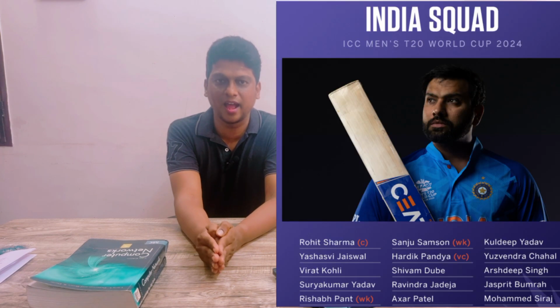First, look at India. In India, we have Rohit Sharma, Virat Kohli, Surya Kumar Yadav as their batting strength, and they have wicket keepers Sanju Samson and Rishabh Pant. Then players like Hardik Pandya, Shivam Dube, Ravindra Jadeja and Akshar Patel are the spinning all-rounders. Then the pace attack for India is Jasprit Bumrah. The Indian team is well balanced with experienced campaigners and young talents.